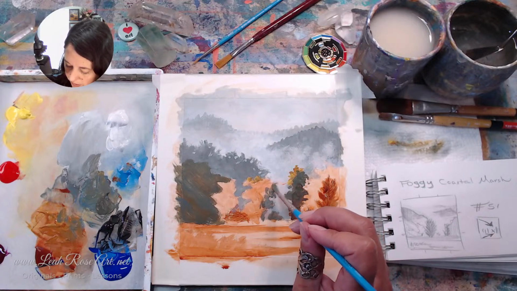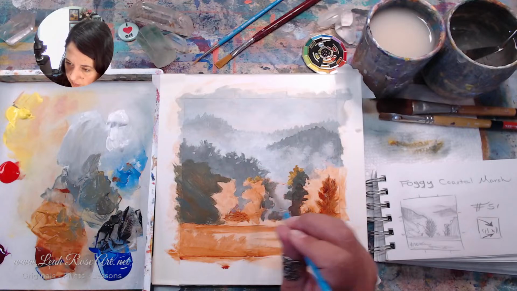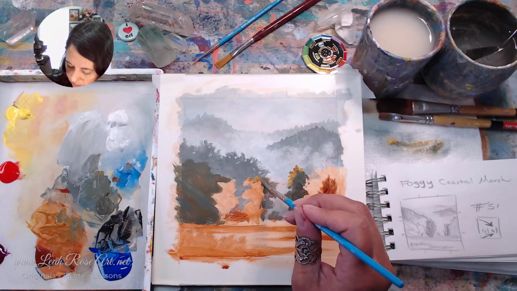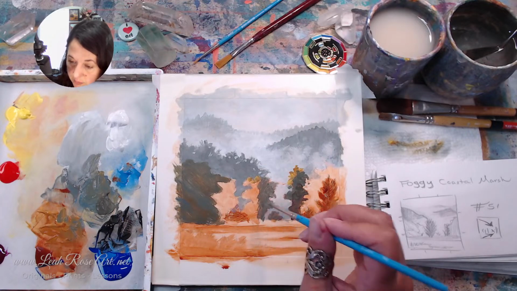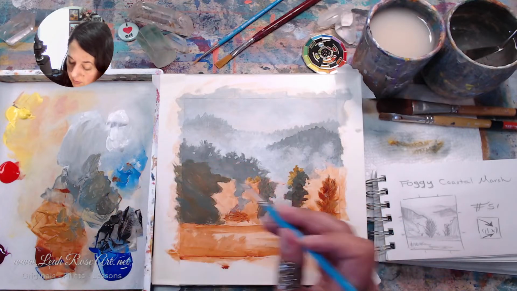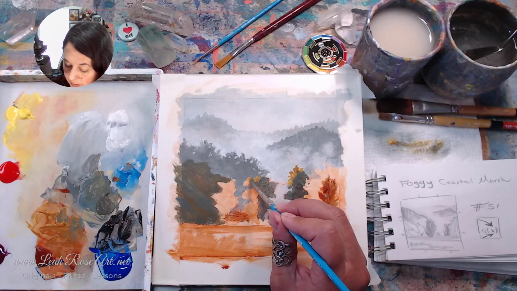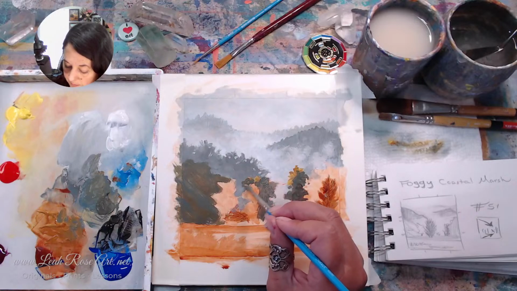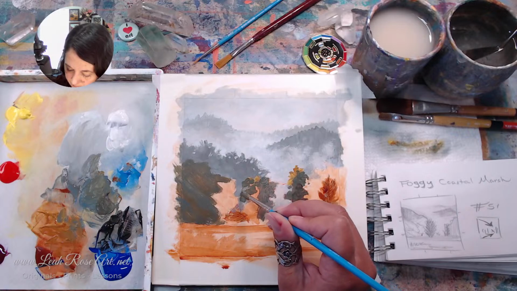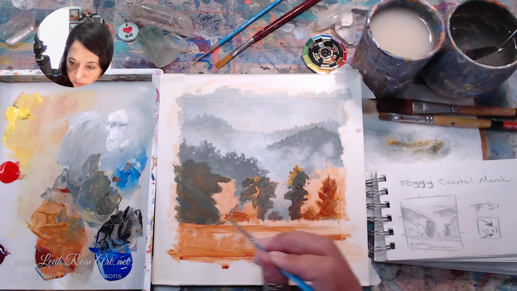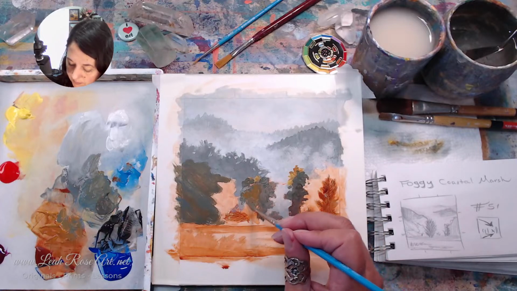Using the round brush because it's really good at giving me a diversity of shapes, and also some pretty good coverage. I've been moving from using the tip of the brush to the side of the brush. I also feel like if I was using a flat right now, that would be okay.